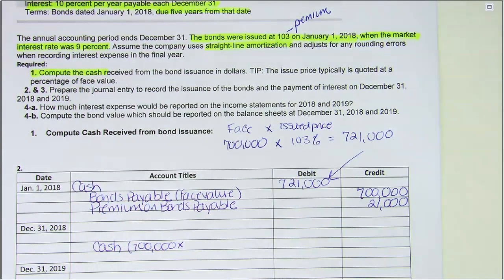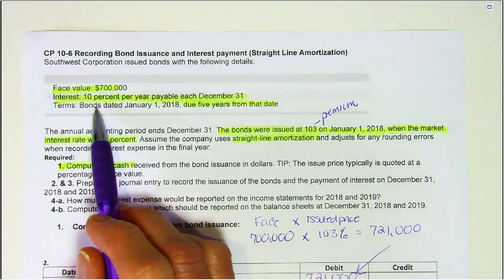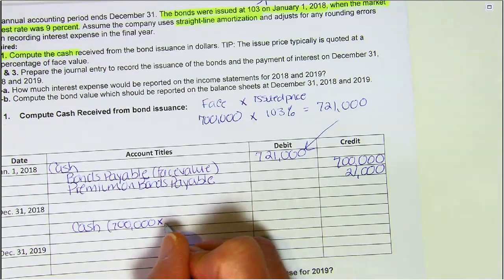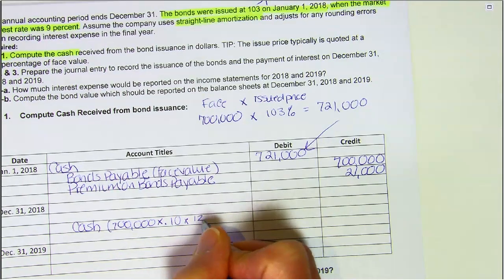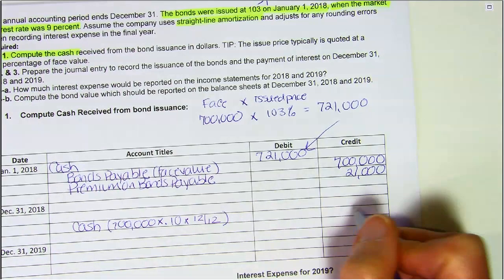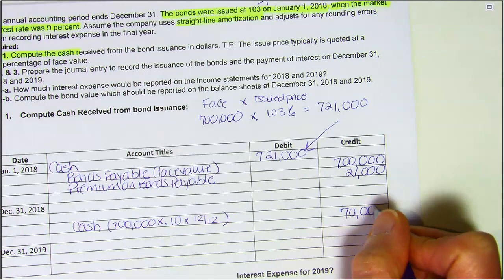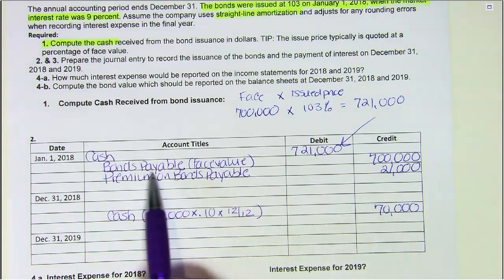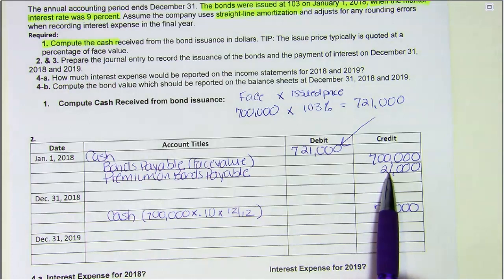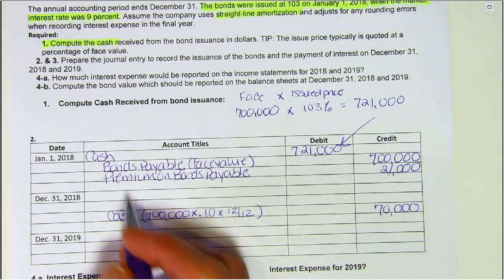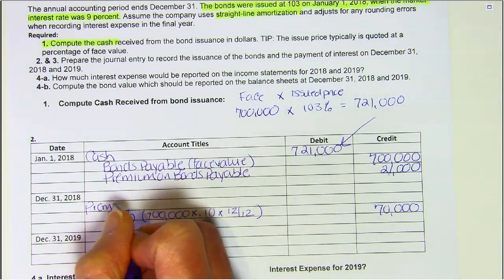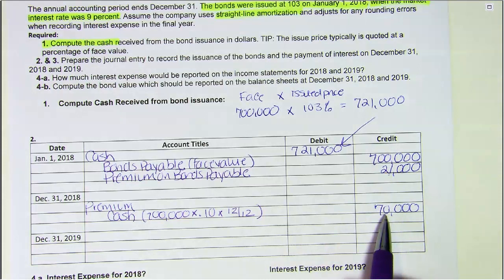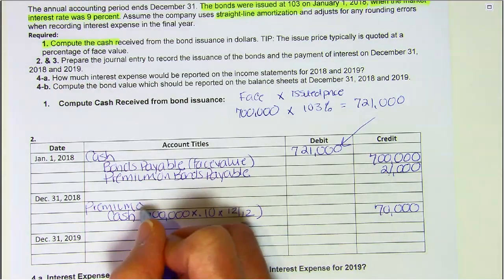times the bond stated rate. That's the interest rate we promised to give the bond holders, 10%. And this is an annual interest payment, so 12/12. So we're going to be paying out $70,000. Now let's take this premium, the extra money our bondholders gave us up front, and we're going to debit that account. We're going to use some of that $21,000 to pay those bondholders that interest.